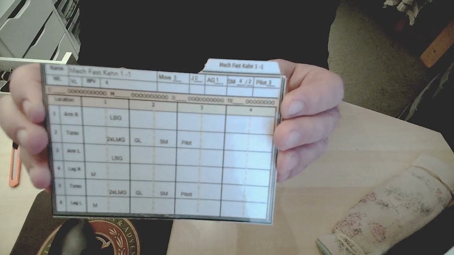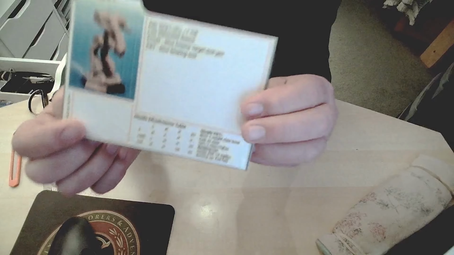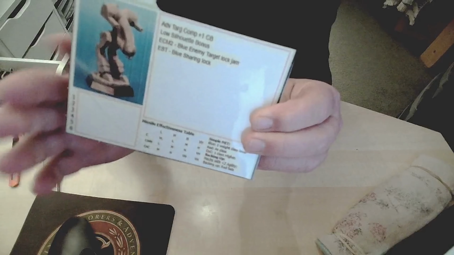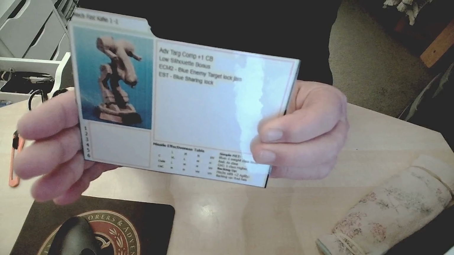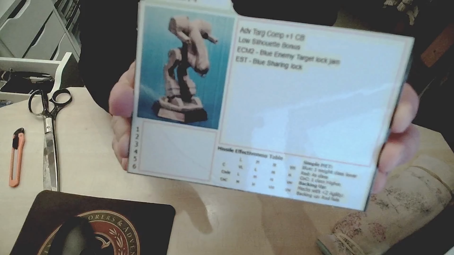There she is. This is the Con mech. That's the front side, and this is the back side. So this is the description stuff. Why is this blank? Why is this blank down here? The system management, because we could put it in there, but we'll leave it blank and let the player put the system management details in there.